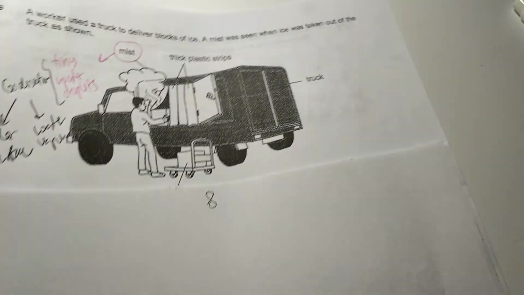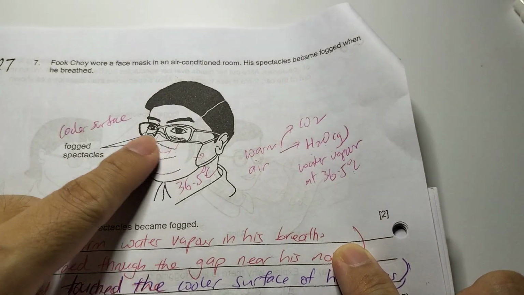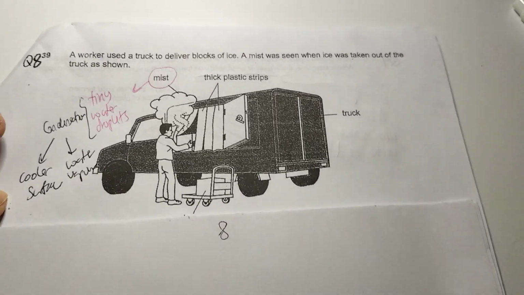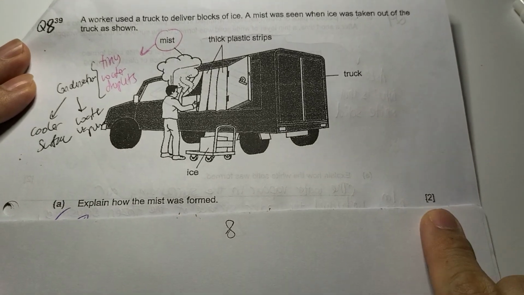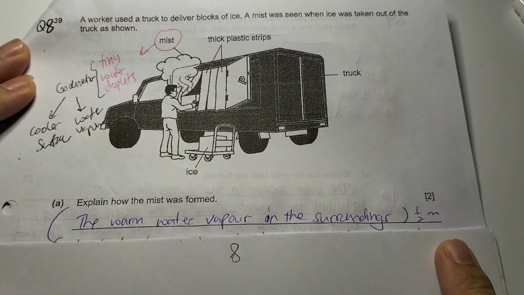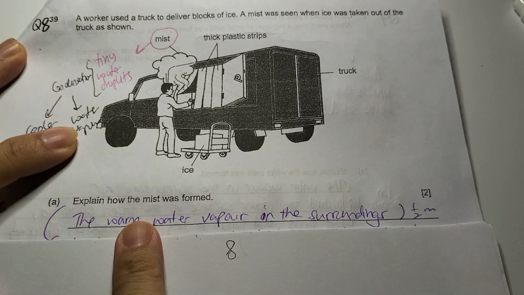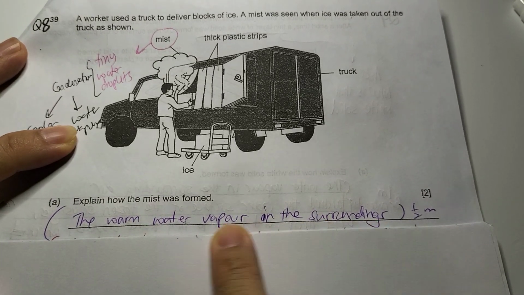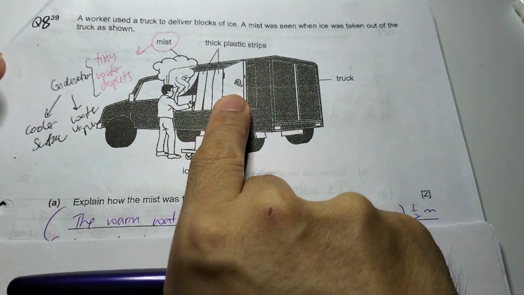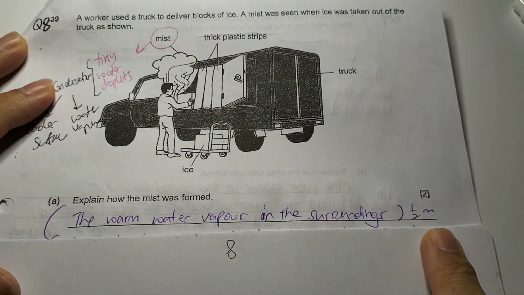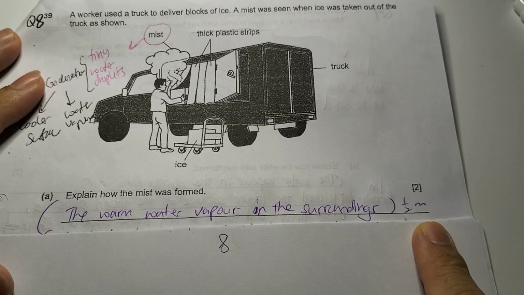This is no longer a question like the last one, where the cooler surface is very clear, the lenses of his spectacles. This is not as clear. This is a less clear question, a bit harder. So how was the mist formed? 2 marks question. First part, tell us where the water vapor is. It came from the surroundings, because the mist is only shown when he pushed these rubber strips apart. Half a mark for telling us the water vapor is from the surroundings.